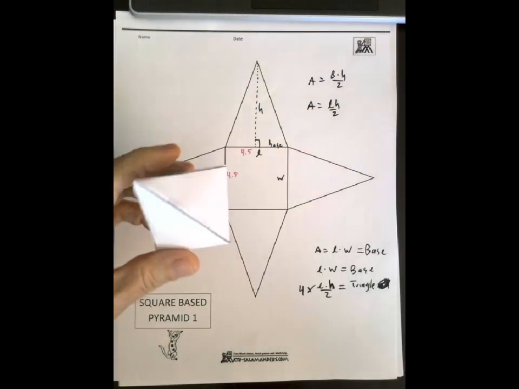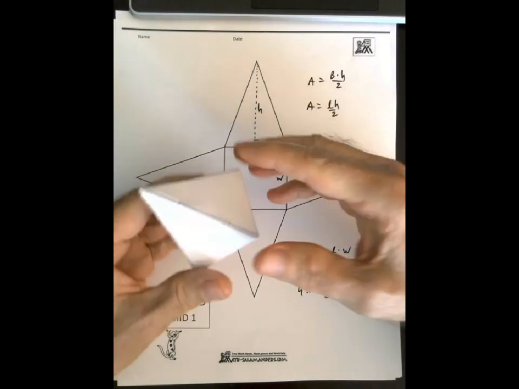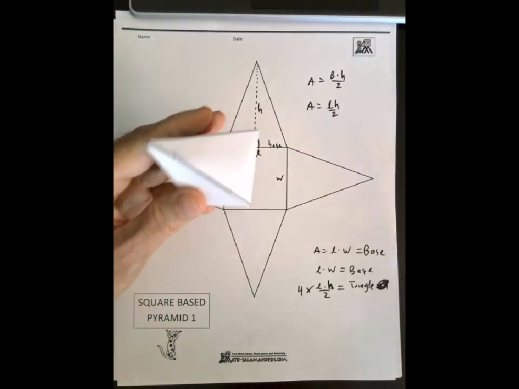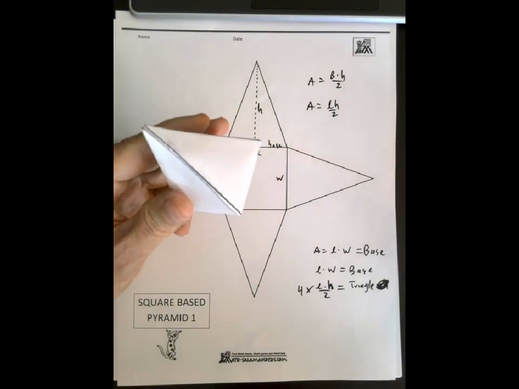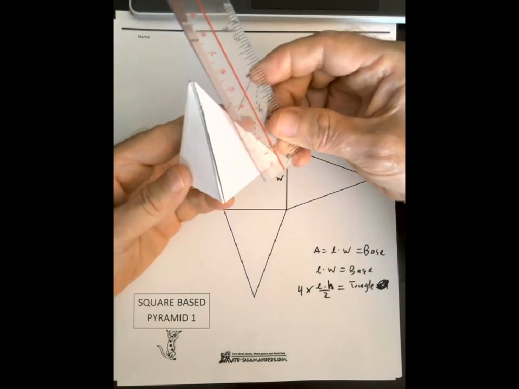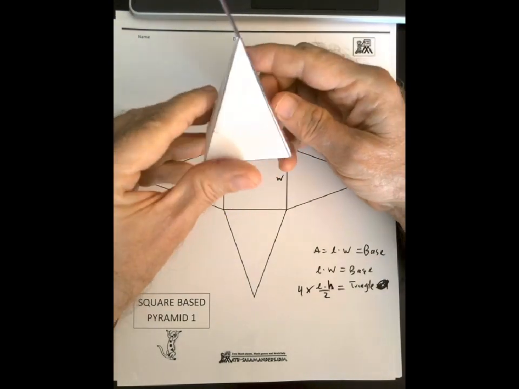Maybe you can see that when we folded it, this side here folded up. So this height that we're measuring here is actually, on this pyramid, not the height on the inside, but the slant height on the outside here. Do you guys see that?